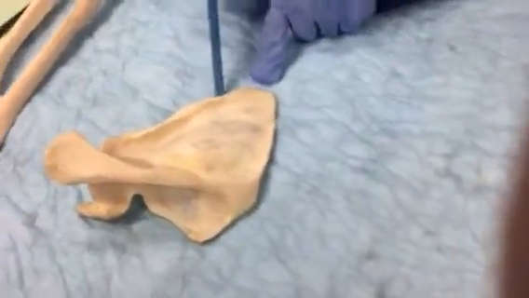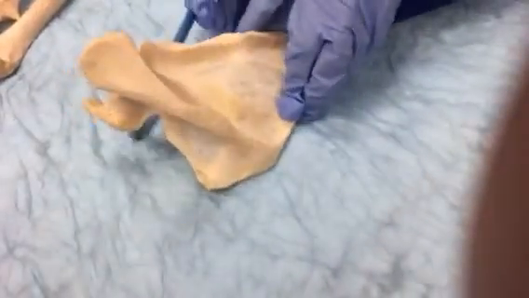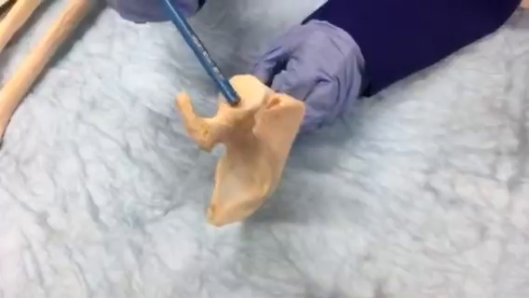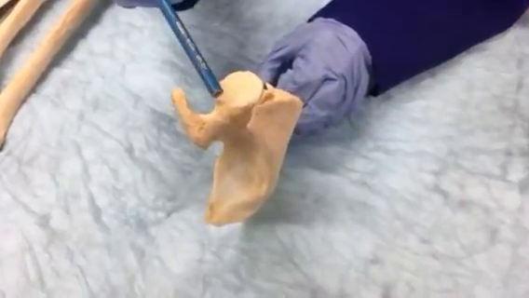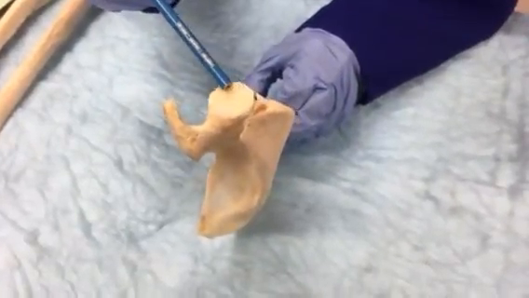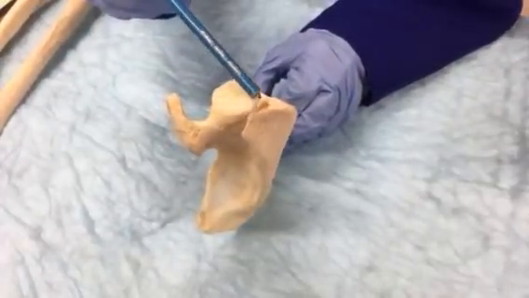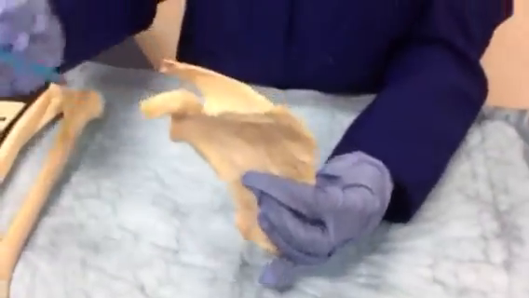This is the medial side of the scapula. This shallow groove here is the glenoid cavity, and the head of the humerus articulates in the glenoid cavity. So this one was the acromion process.